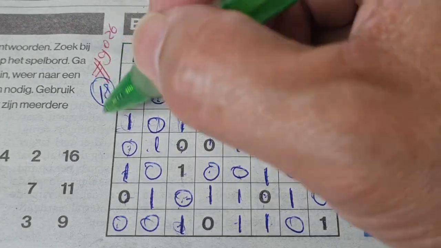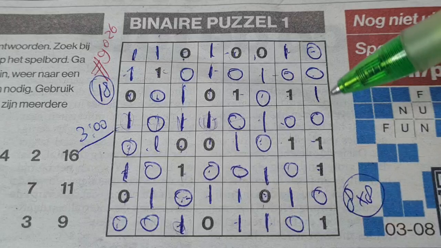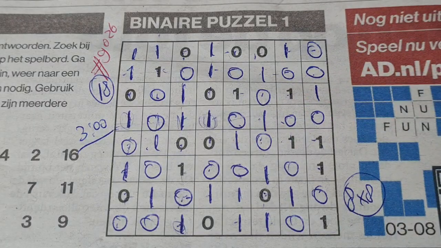Finished in 3 minutes. Well, it took me a lot of time, but we solved it again without comparing. And I like this one, yes, I really do think so.